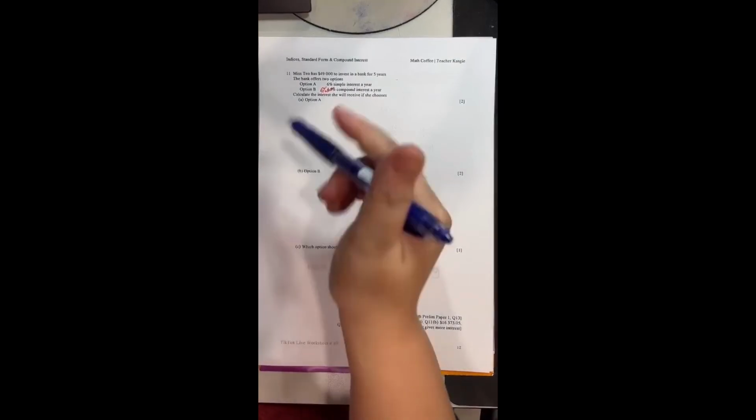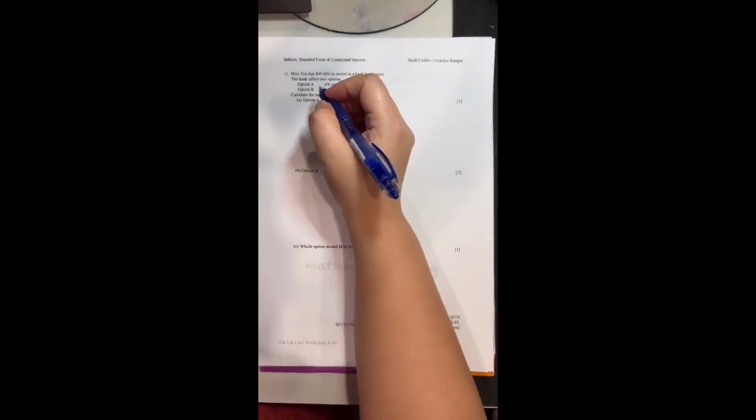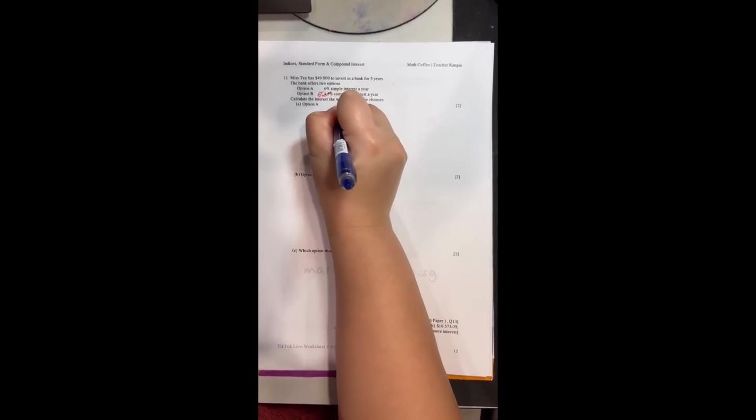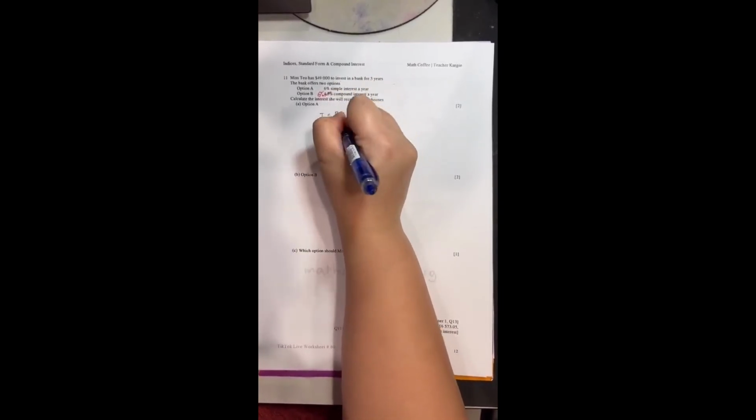So now let's do the actual calculation. So option A is simple interest. So we're going to use I is equals to PRT over 100.